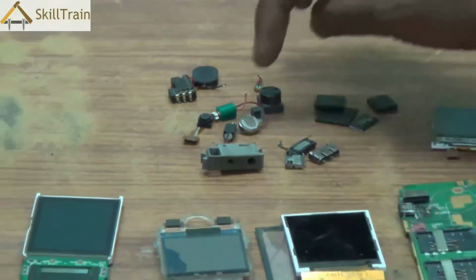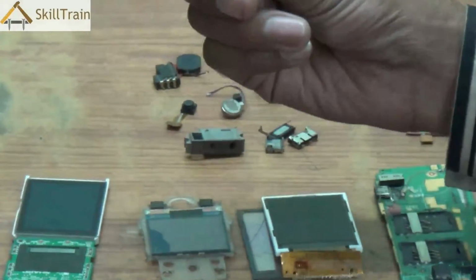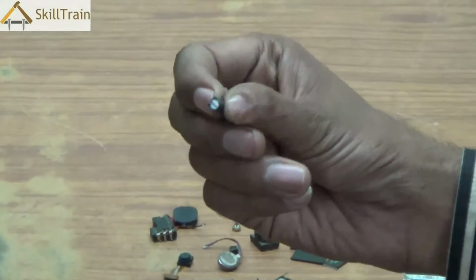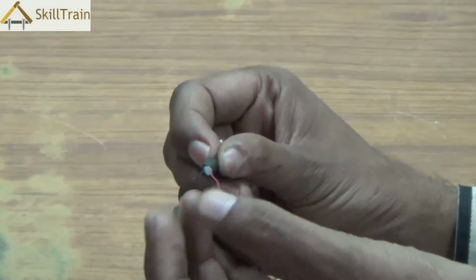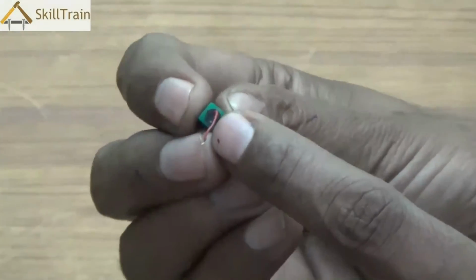So, be careful on what method you need to use to remove these components. Let us try and look at some of the components. Some of these are familiar to you. This is a vibrator. We have already seen how we can remove a vibrator, test it and replace the vibrator.